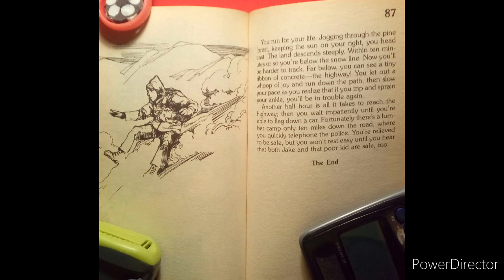You run for your life, jogging through the pine forest, keeping the sun on your right. You head east, the land descends steeply. Within 10 minutes or so, you're below the snow line. You'll be harder to track. Far below, you see a tiny ribbon of concrete, the highway. You let out a whoop of joy and run down the path, then slow your pace as you realise that if you trip and sprain your ankle, you'll be in trouble again.